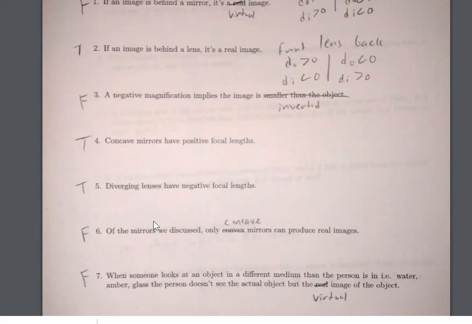Okay. Now, of the mirrors that we discussed, only concave mirrors can produce real images. So remember what that means for a mirror. That means the image is in front of the mirror.